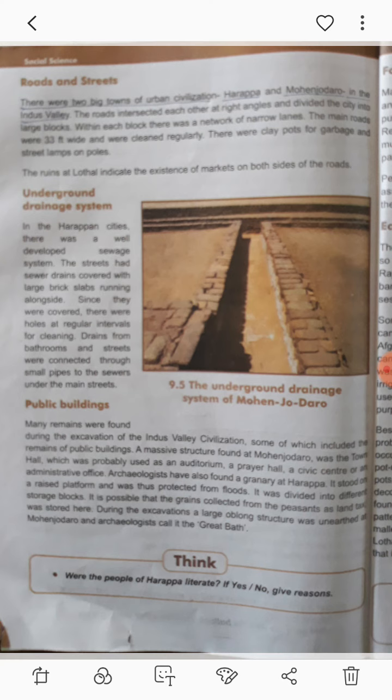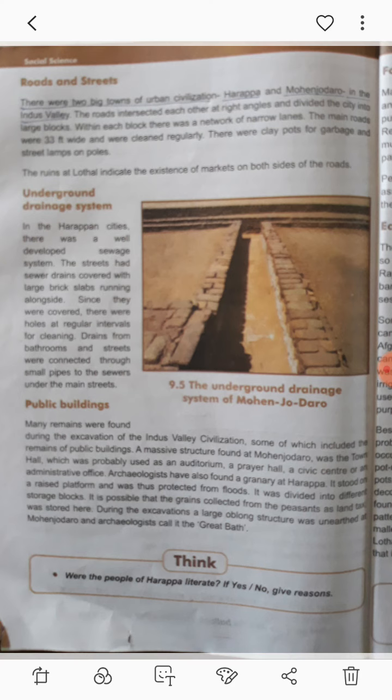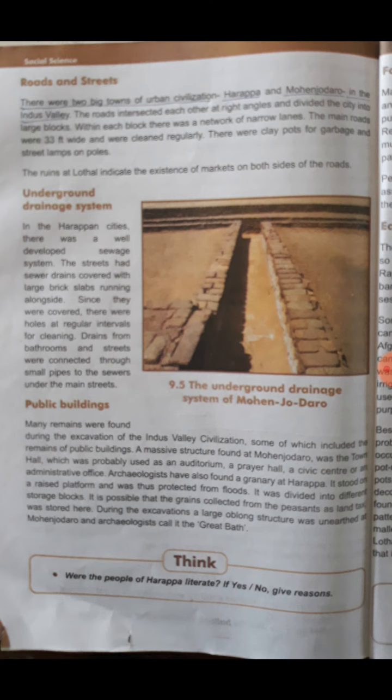The main roads were 33 feet wide and were cleaned regularly. There were clay pots for garbage and street lamps on poles. The ruins of Lothal indicate the existence of markets on both sides of the roads. The next remarkable feature of this civilization is the underground drainage system.